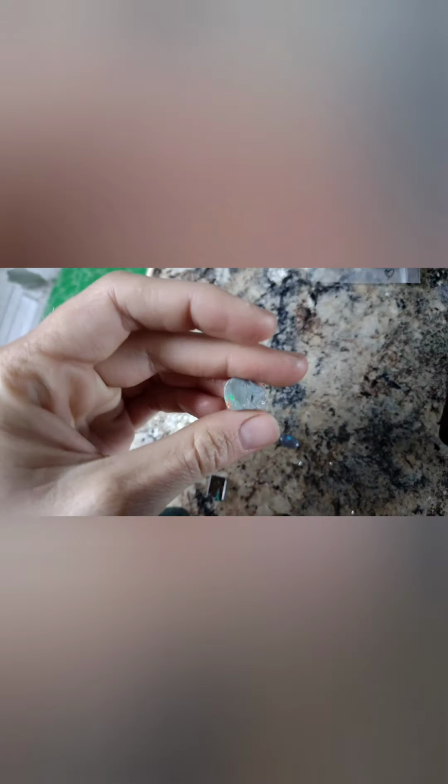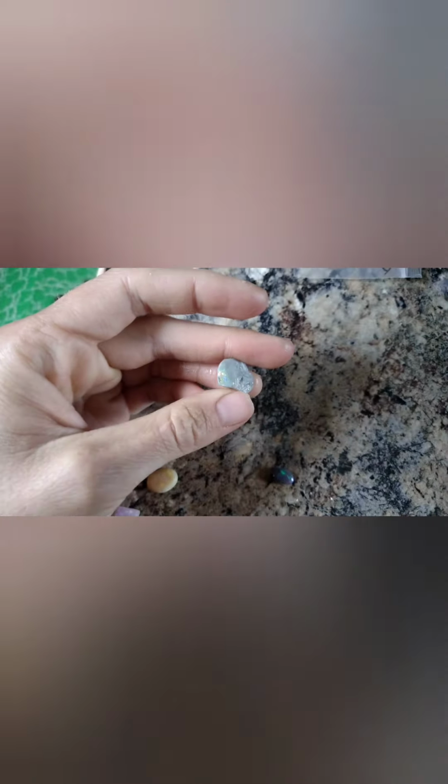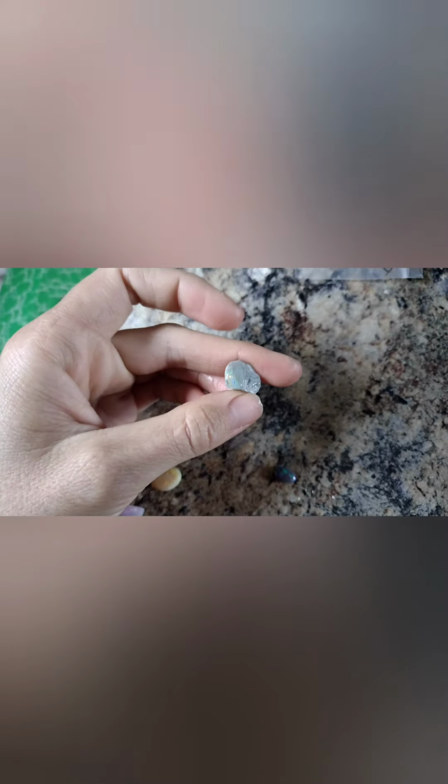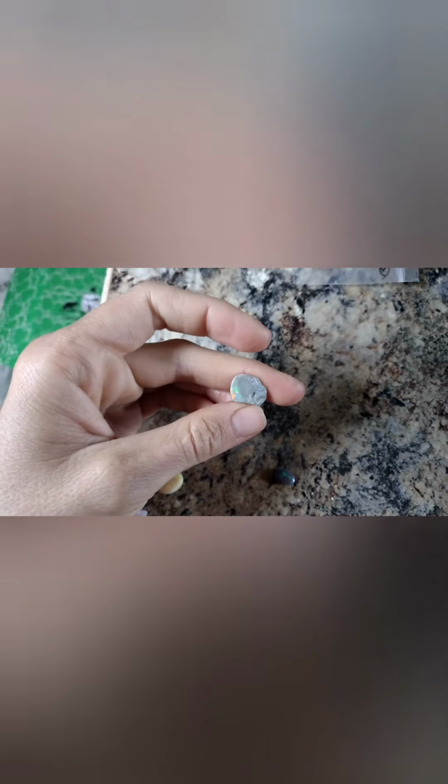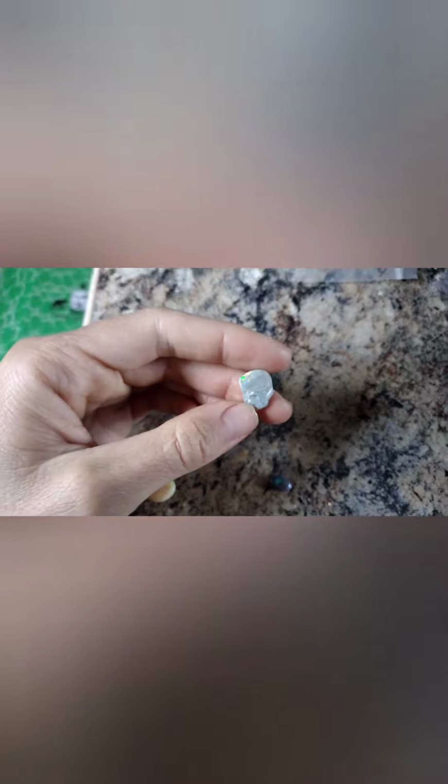Now, here you have a piece of Australian opal. From a scientific perspective, it is completely different. This is hydrated silica, which means it will not suck in any water. It's stable. It is not going to change if you submerge it.